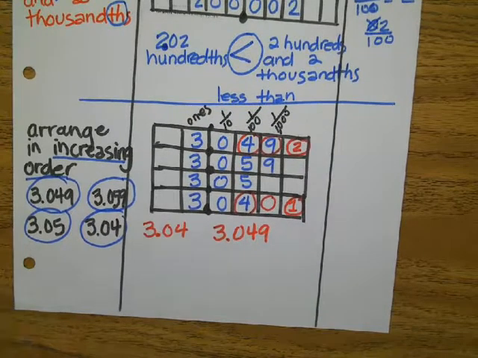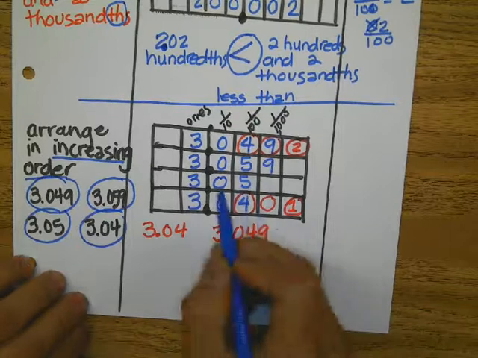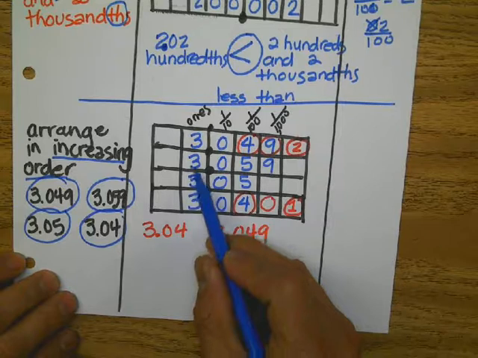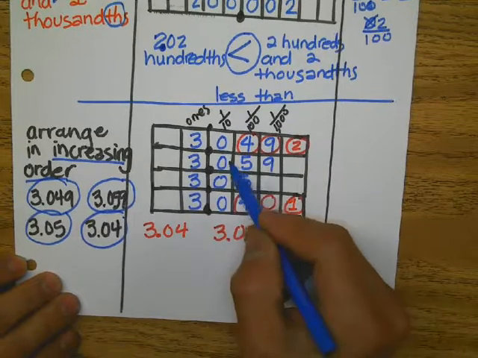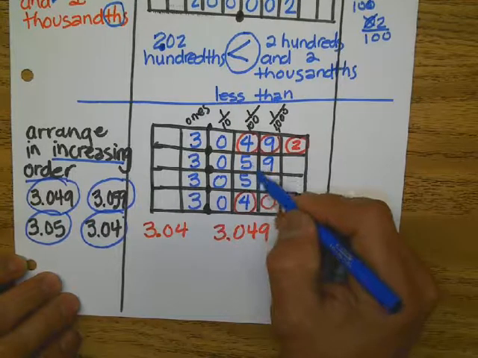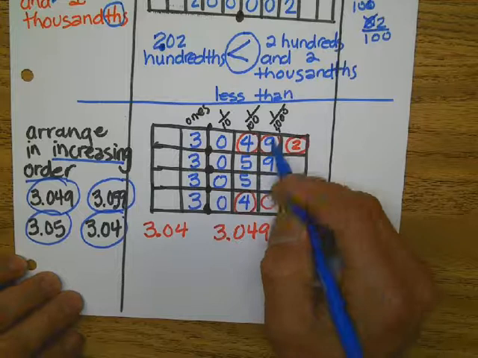Okay? And now let's do the second part. Here, let me use a different color so you can see it. I will use the color blue, a light blue. So now we're going to compare these two to find which one is the greatest. If I compare again, 3 ones, they're the same on the ones. Tenths, they both have 0. The hundredths, they have the same. But if we look at thousandths, this one is greater.